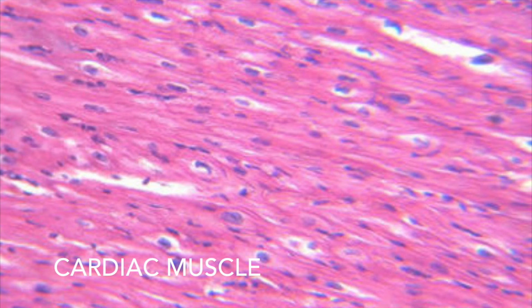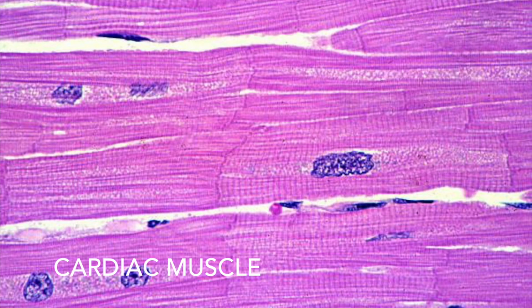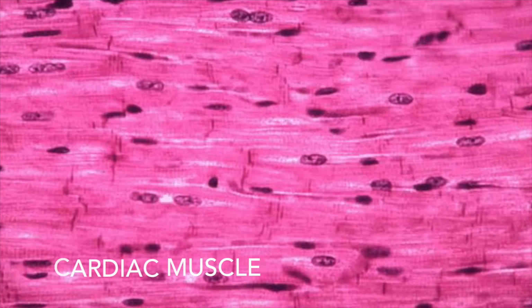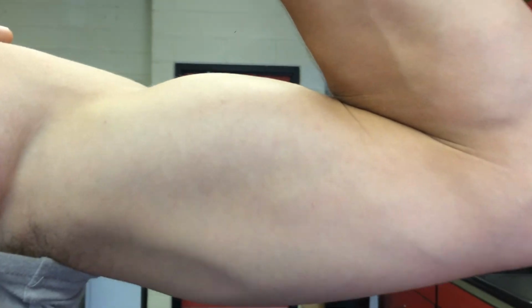Another way to tell that it is cardiac muscle is that the muscle cells are not as long as skeletal muscle. The key way to identify that it is cardiac muscle, though, is the intercalated discs that appear in between the muscle fibers. Skeletal muscle can be found in all muscles except for the heart.